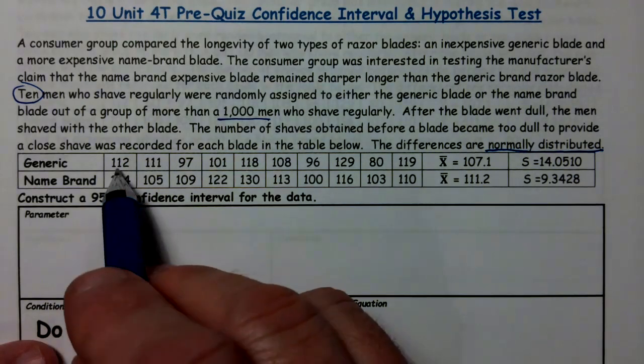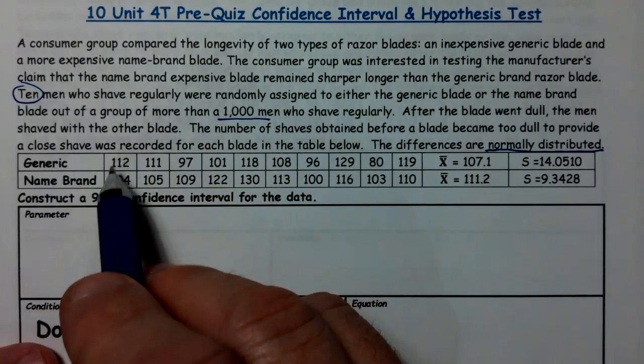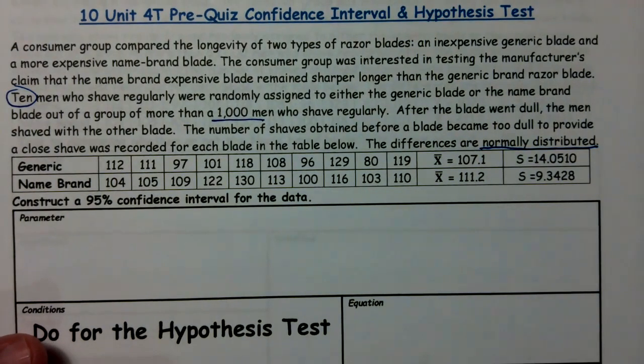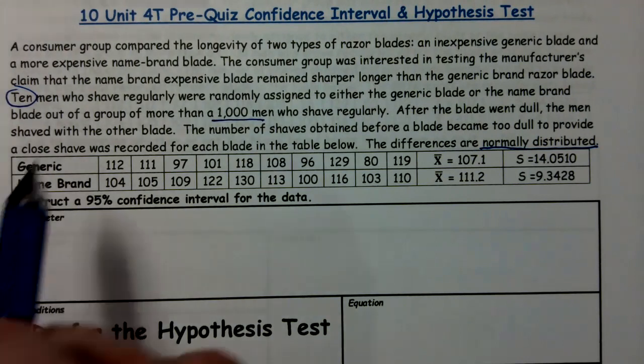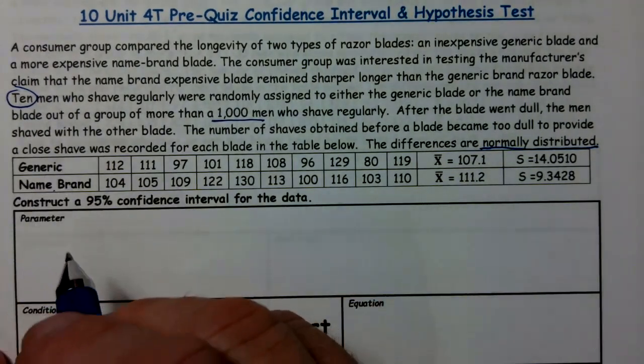Well, first off, this is paired because each guy shaved with one, then they shaved with the other. They were randomly assigned to each group. We need to select an order in which to subtract, and we'll just go generic minus name brand, because that's the order that they have.